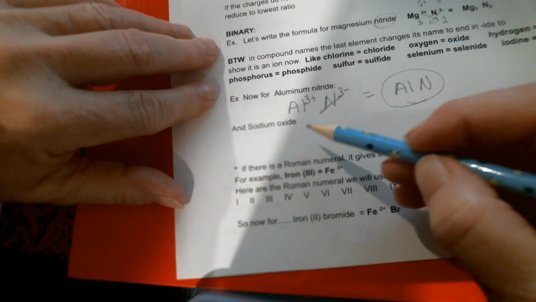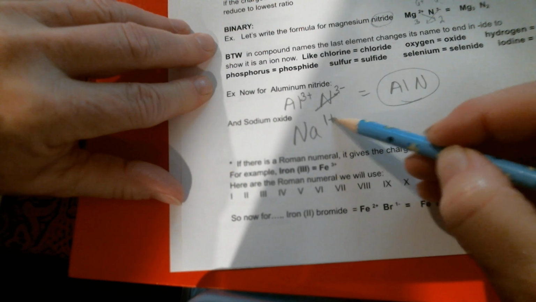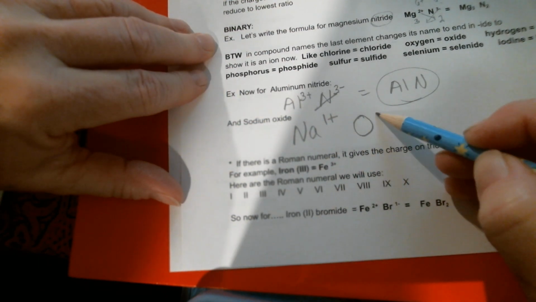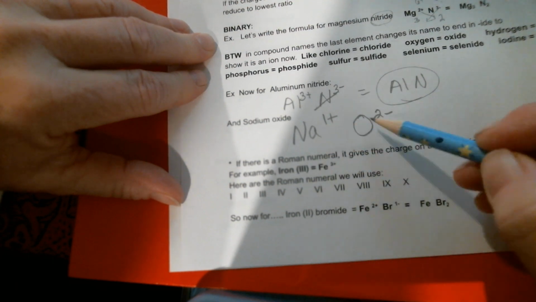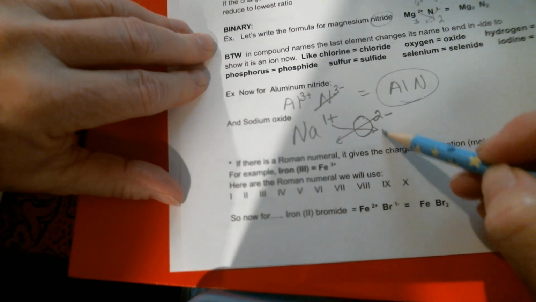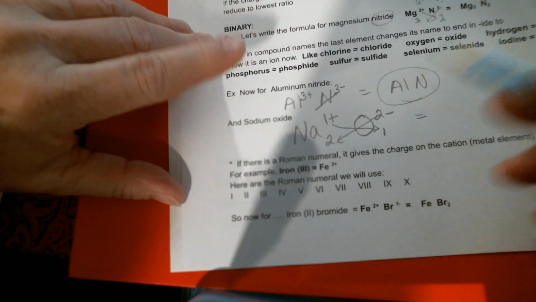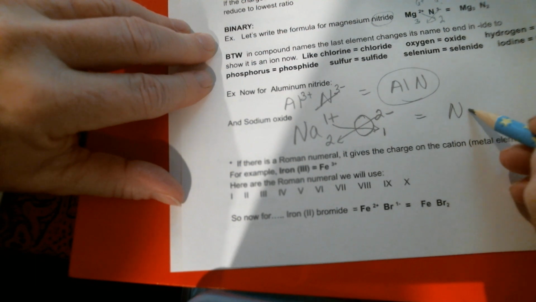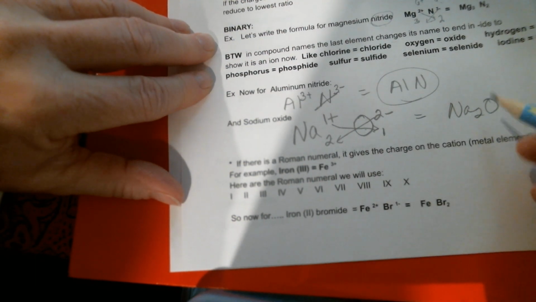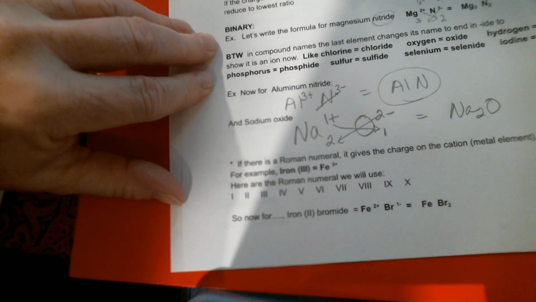Let's try this one. Sodium oxide, I'm going to have Na. It's going to be a 1 plus. I'm going to have oxide, which is oxygen, 2 minus. They do not equal out, so I'm going to crisscross these numbers: the 1 here and the 2 there, not the negative, not the positive. Let's rewrite it: Na with a 2 and O, and I don't write the 1. And so that is my final answer.